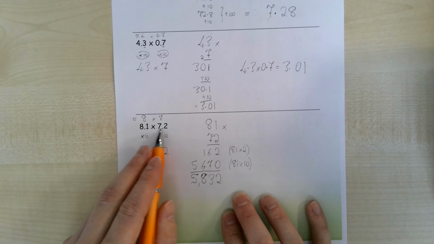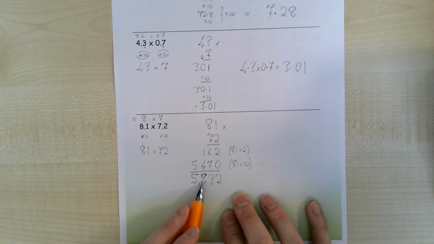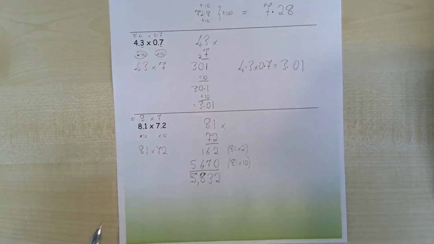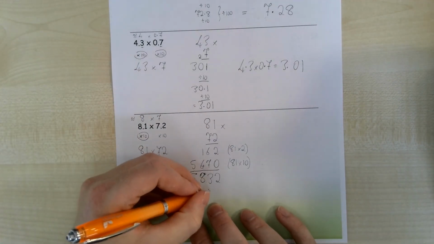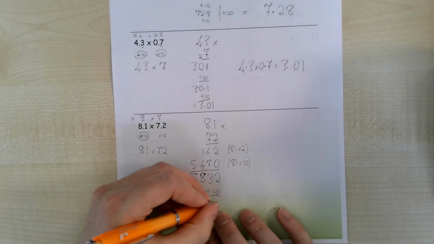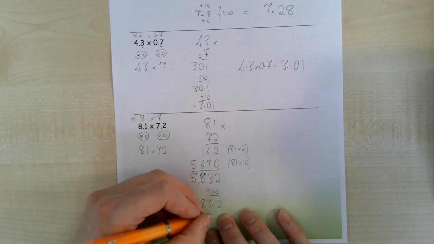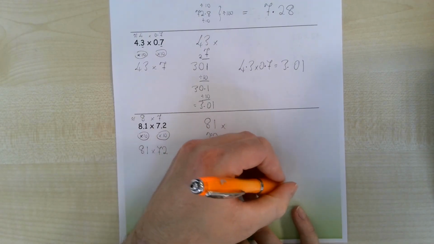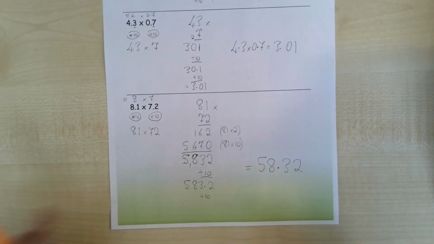We're only doing roughly 8 times 7, and I did say earlier it should be around 56 or so. So I reckon our answer is probably 58, because that's close to 56, 58.32. So let's check it. I want to reverse this multiply by 10, so let's divide by 10. That'll give me 583.2, and we need to divide by 10 a second time, and that will give us the answer of 58.32, which is realistic. It is roughly 8 times 7.